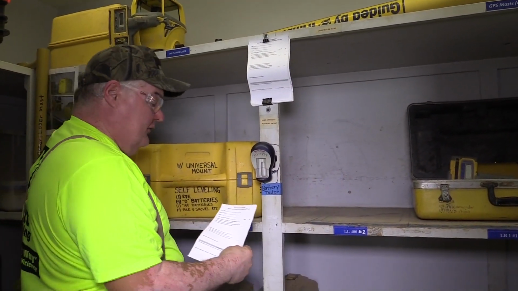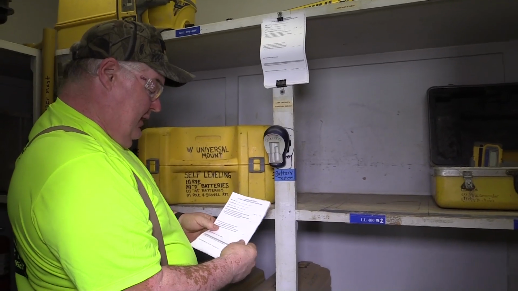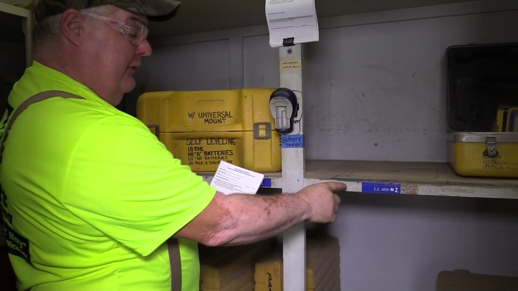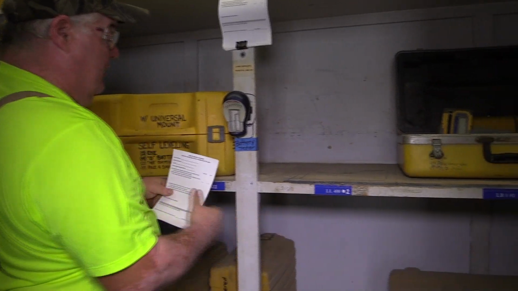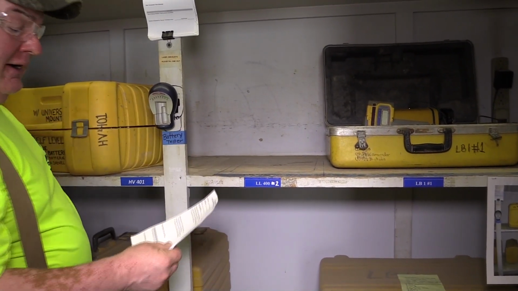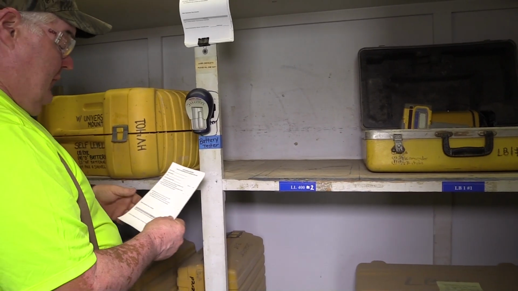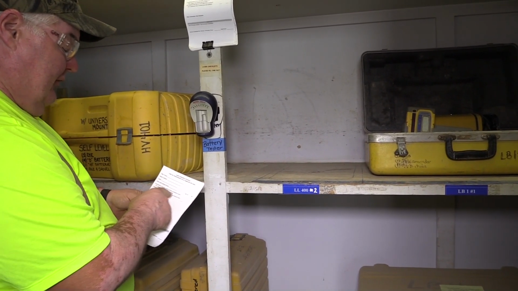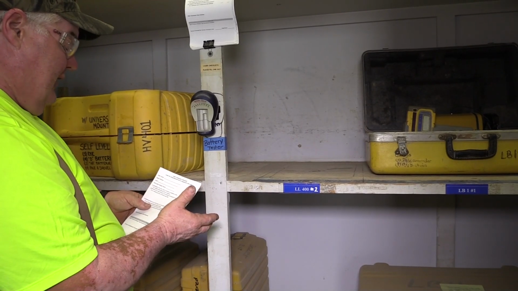We have these inspection sheets that we want you to fill out every day. It has the date, your name, the laser, which all the lasers are numbered on the case, and where they're supposed to go back on the shelving. It'll ask you some questions about if everything is in the case.